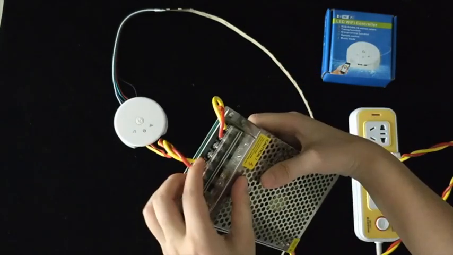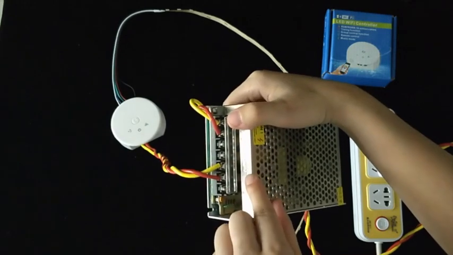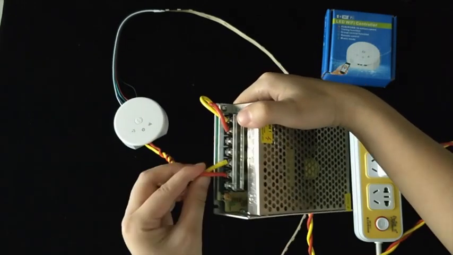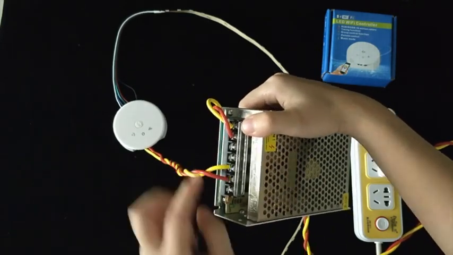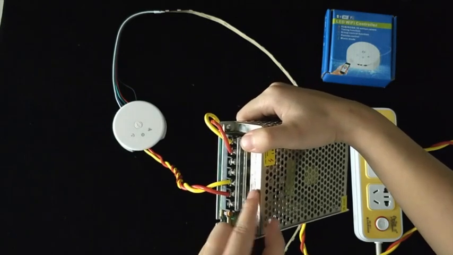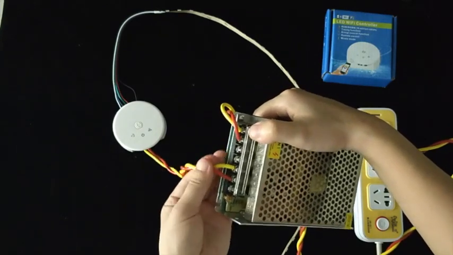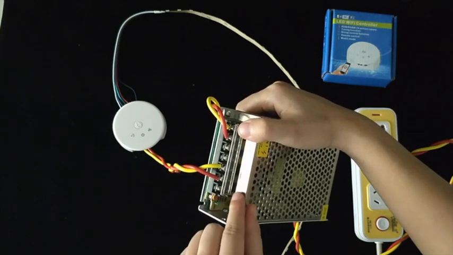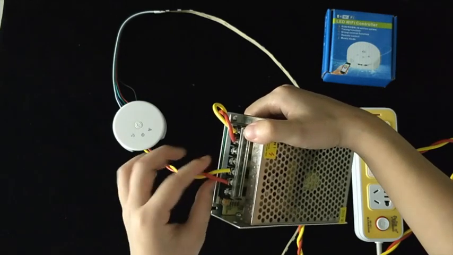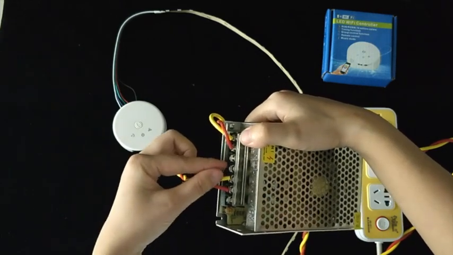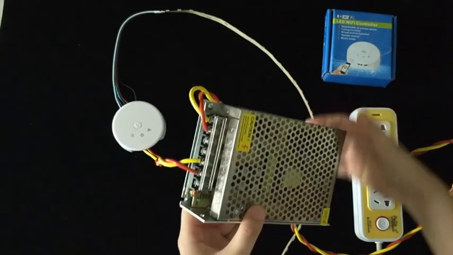You have to pay attention here. This is V minus and this is V plus. Red is connected with V plus. Yellow is connected with V minus. Sometimes there are also black wires. You have to pay attention. You must connect V plus and V minus together. If you put these 2 wires in 2 V minus or 2 V plus, that's wrong. So pay attention to this.